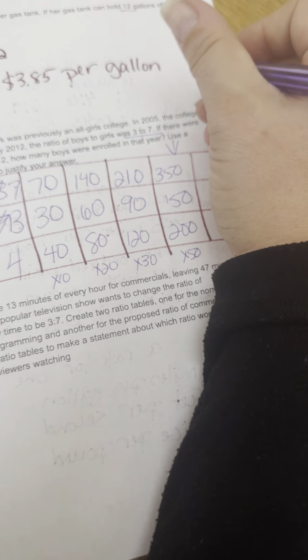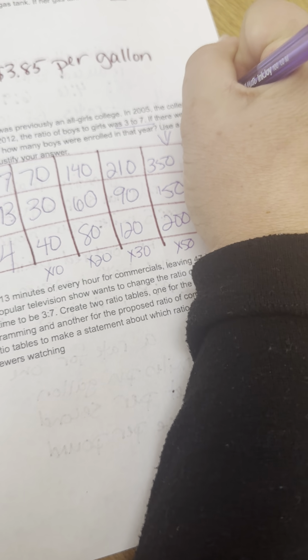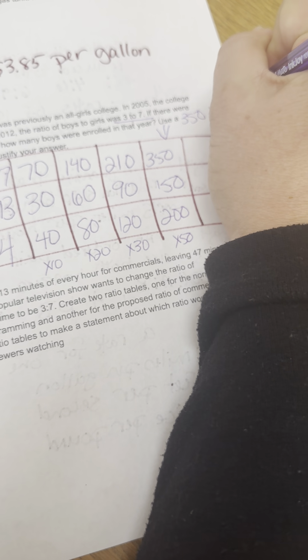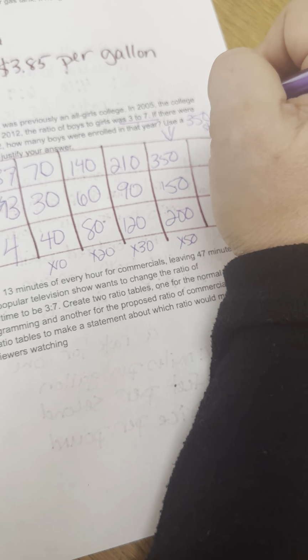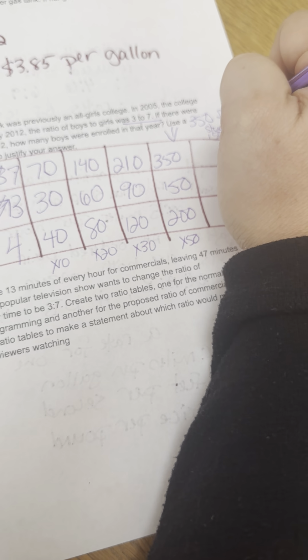So there are 350 female students and 150 male students.